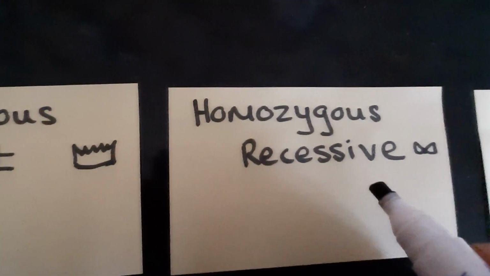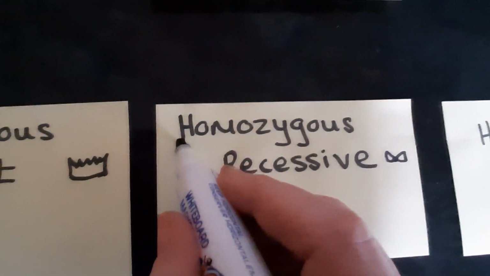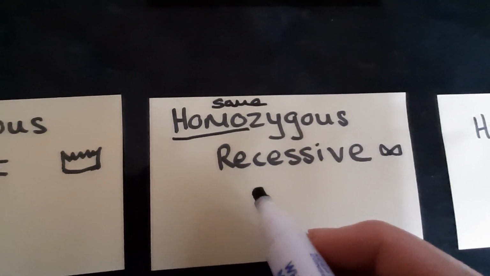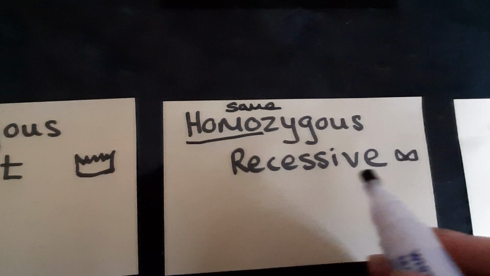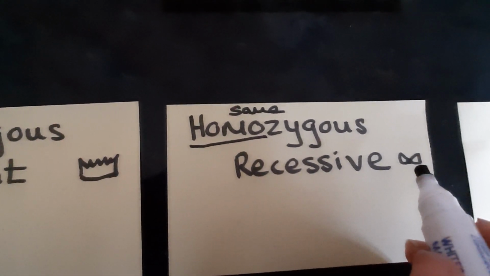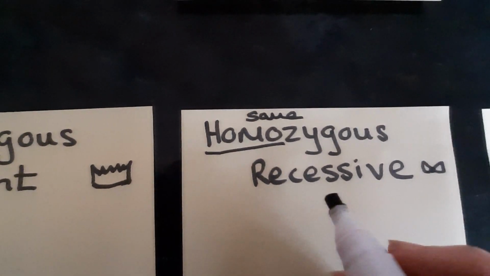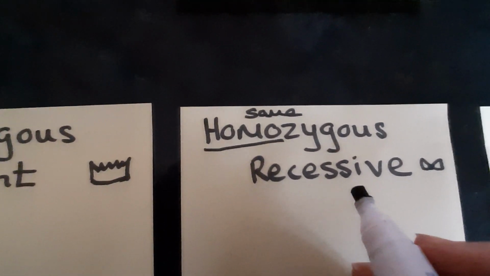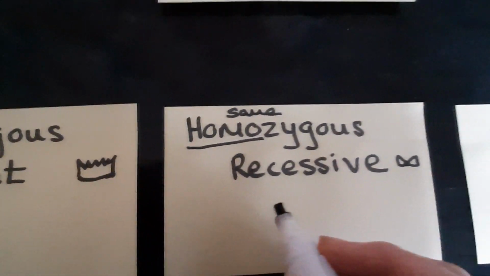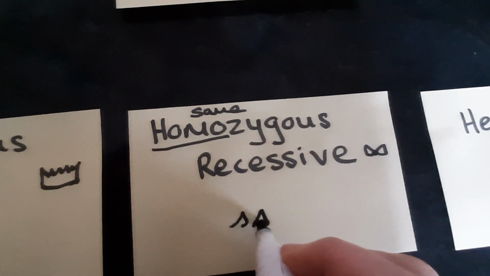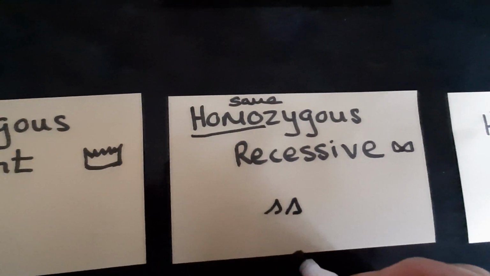And homozygous recessive, homozygous meant the same, so the alleles will have to be the same. And we've mentioned the idea of recessive. I've given it a little bow, like a servant or waiter. The idea is that it will only be expressed, we'll only see it, if it's with its own. So I'm going to give homozygous recessive two small s's. That's the only way we're going to see the round eyes.